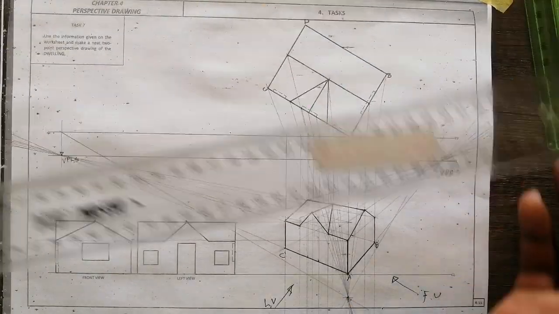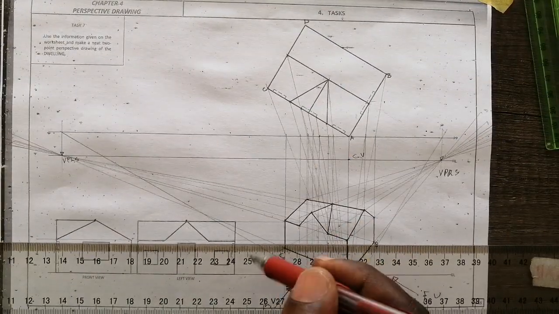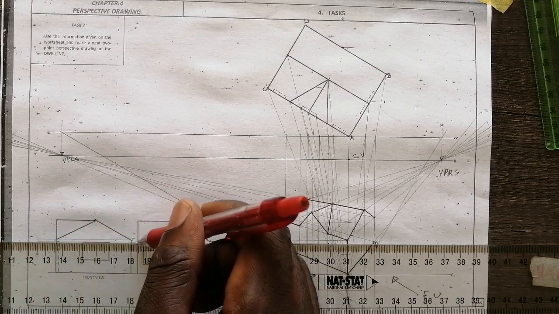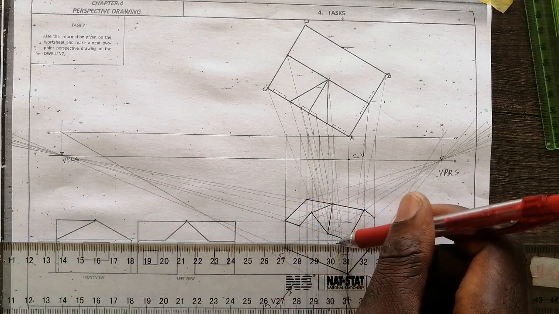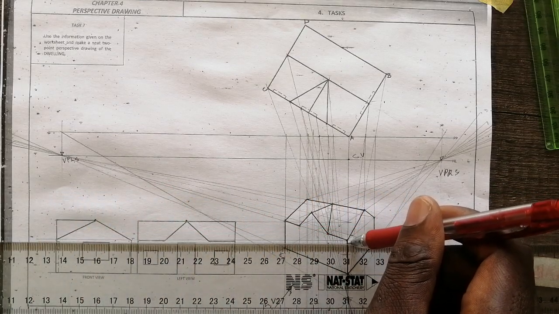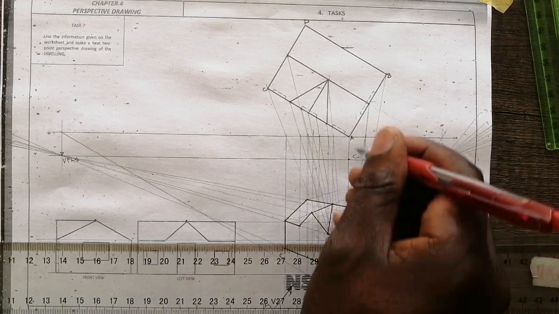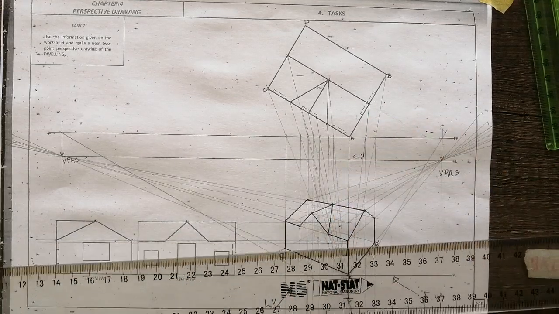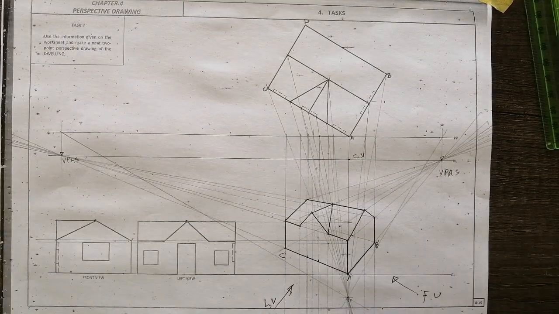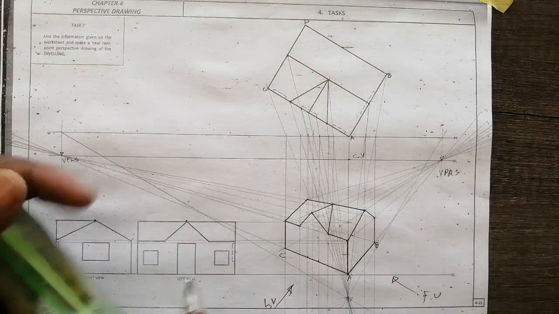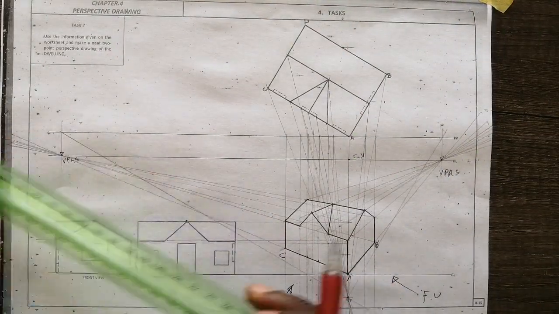Let's get the height of the door. It's the same height as the windows. Remember, once it touches the CV line, this line, the CV line. Remember, the CV line in this case is in the same line with the SP, which is the stationary point. So it's going to go vertically.